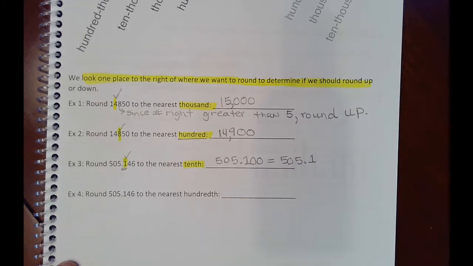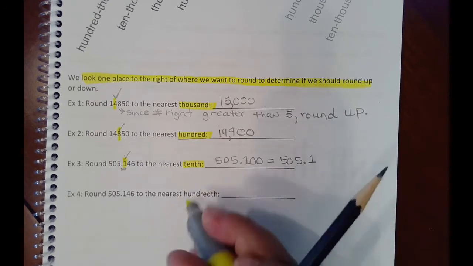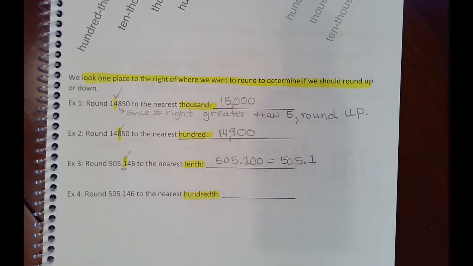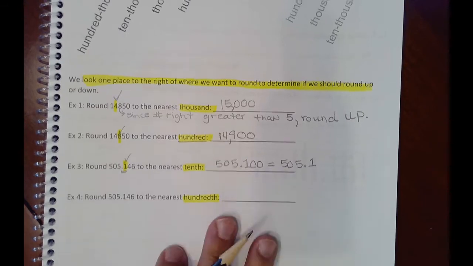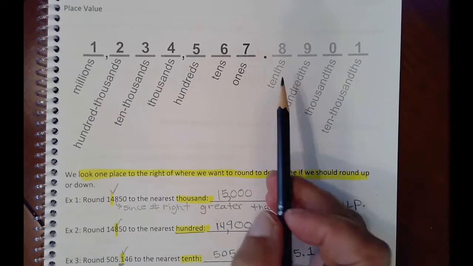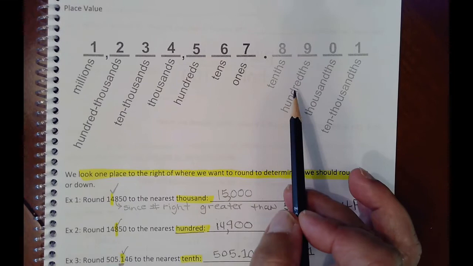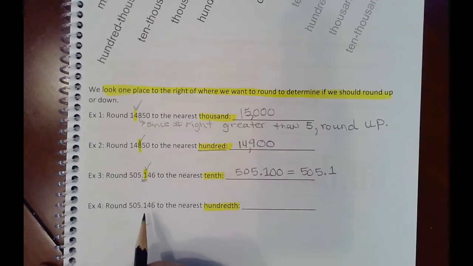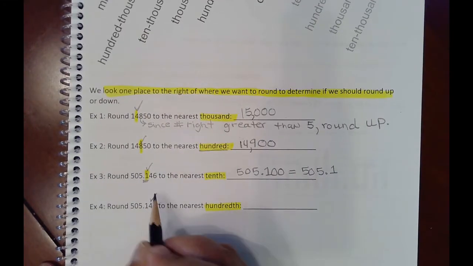Okay, let's go ahead and do example 4. This time we are going to round the number in the hundredths place. So we're making a decision about the number that's in this position. According to this table I've given you, it goes tenths and then hundredths place. So the second number to the right of the decimal. So that would be this one right here.